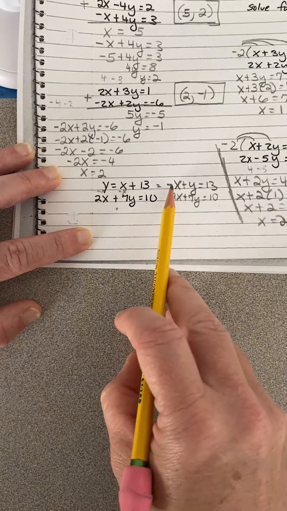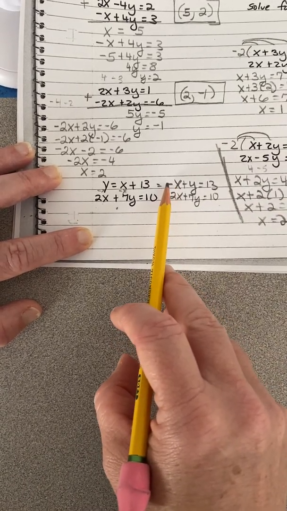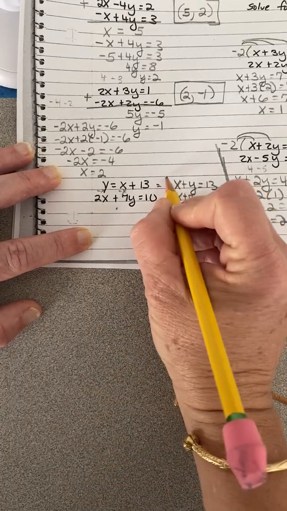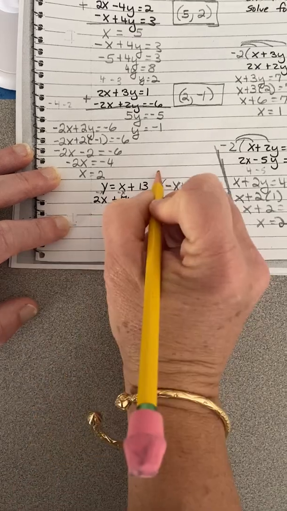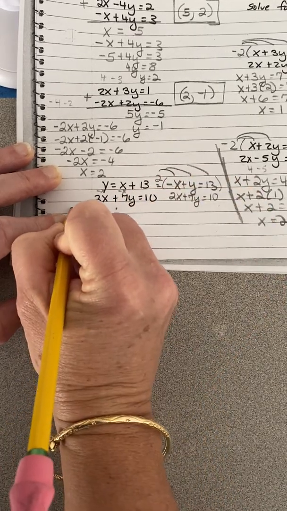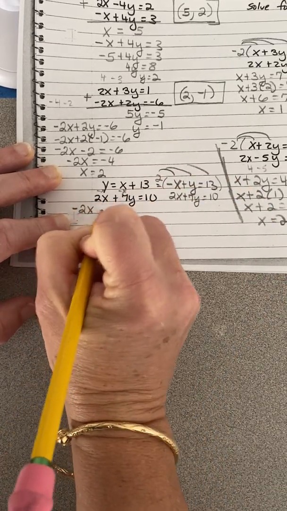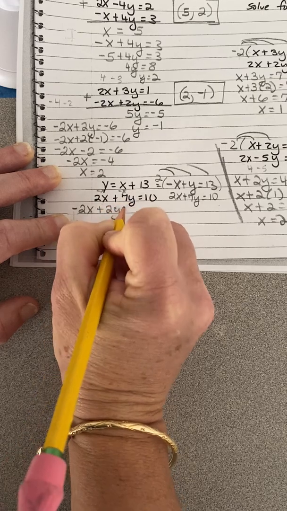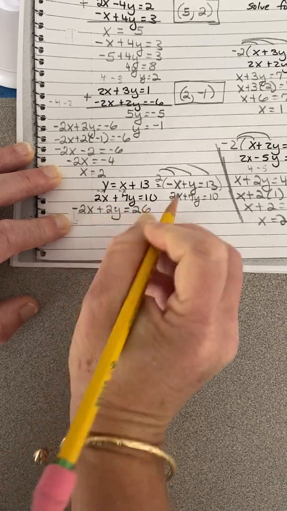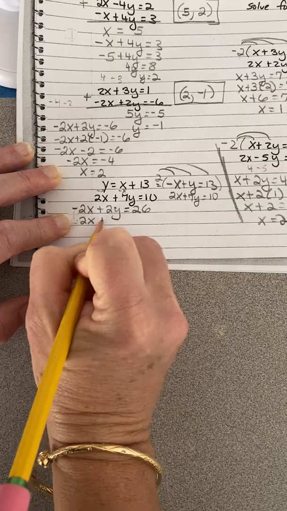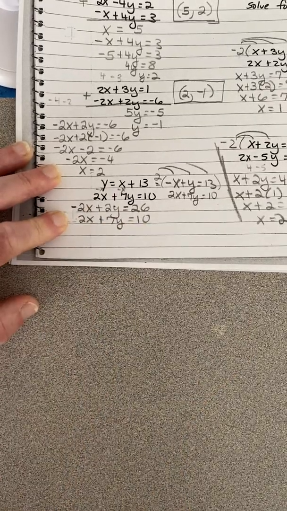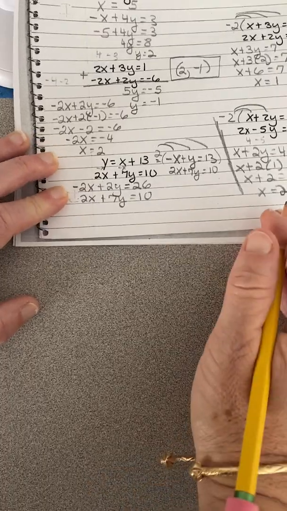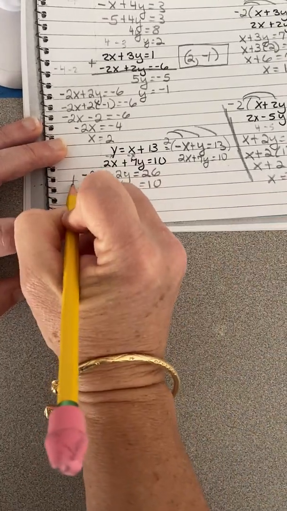Well, I really wish this was a negative 2 instead of negative 1. So I'm going to multiply this entire thing by 2, and I'll rewrite it down here. When I distribute the 2, I get negative 2x plus 2y equals 26. And my bottom, I did not do anything to, so I'm going to leave that the same. I know I'm going to be tight on room here. Okay, so I add going down.